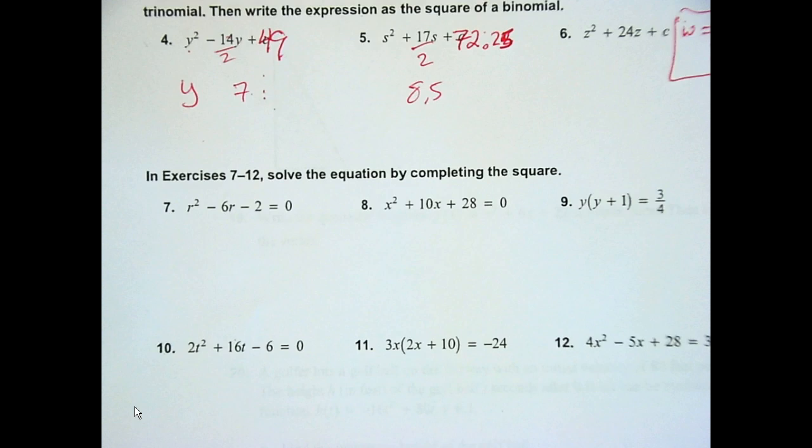All right. Moving on. Take a look at number 4. Find the value of C that makes the expression a perfect square. 4 through 6, you guys get 1 minute.